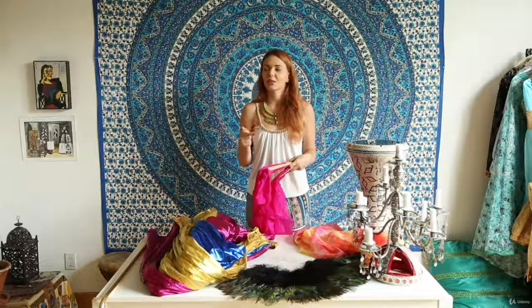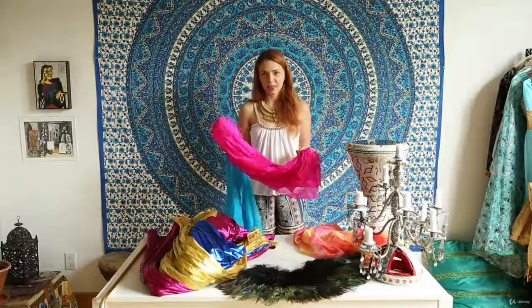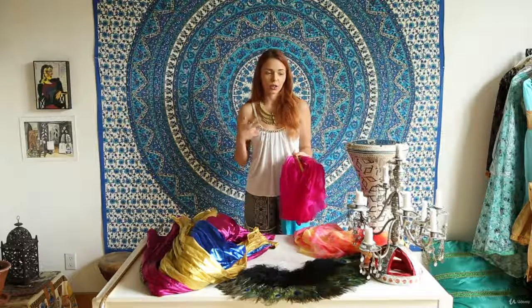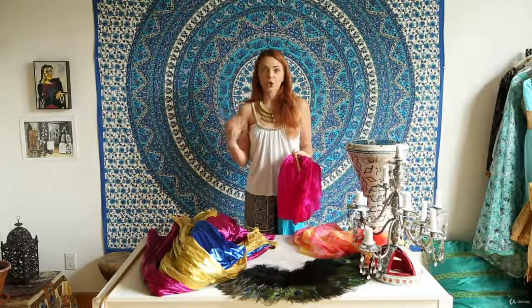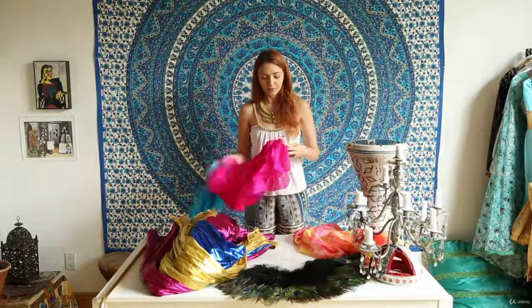Pick the brains of that dancer. Oh, she uses it this way. I didn't think about this. But don't be scared that you need to find a separate teacher for each prop. I usually just say, go and try and experiment and see what feels good.